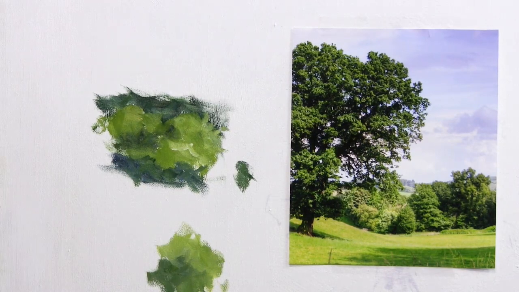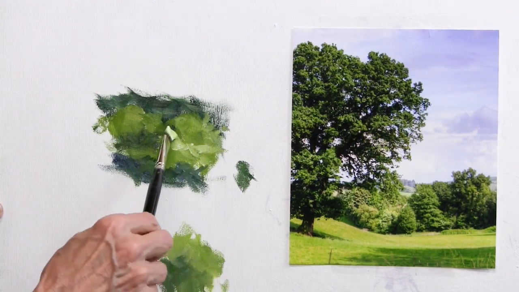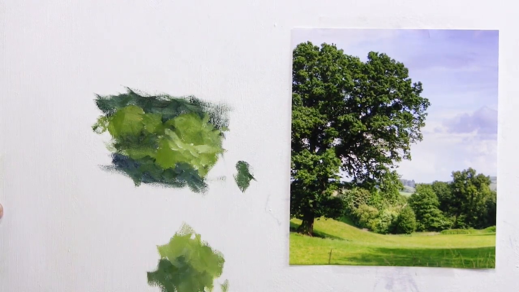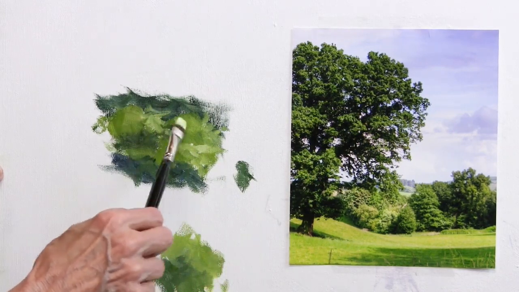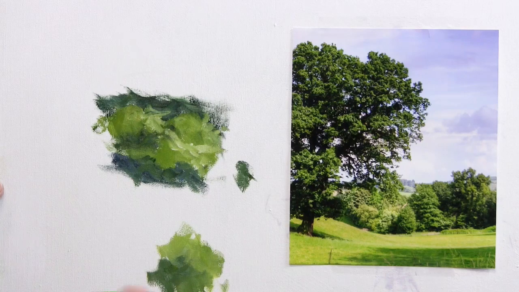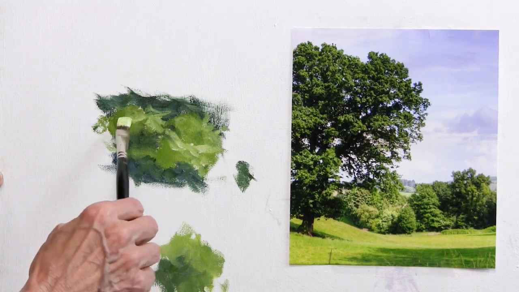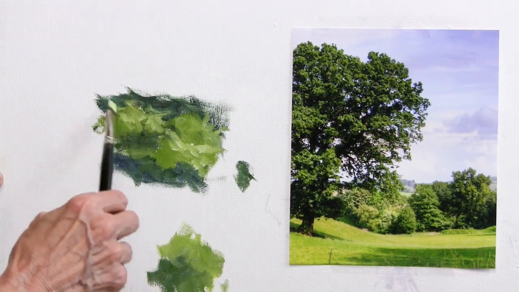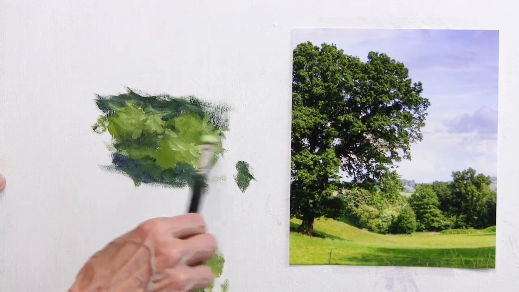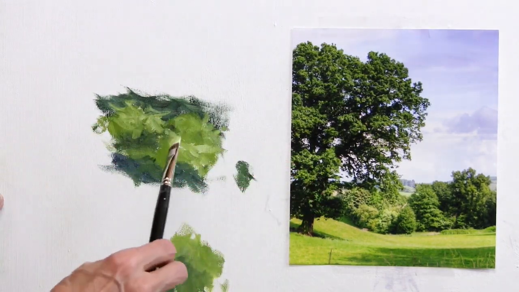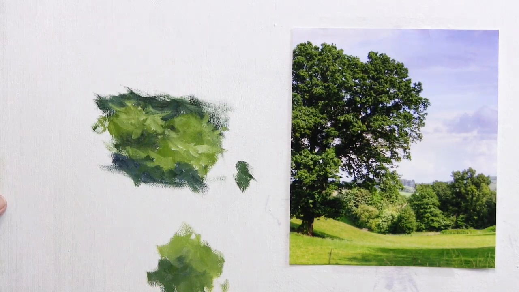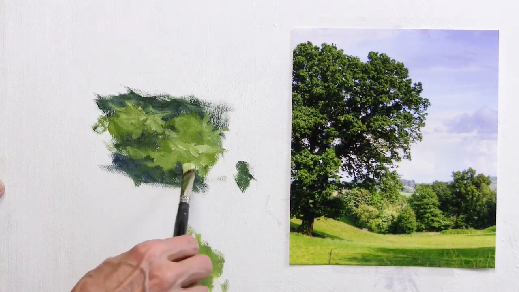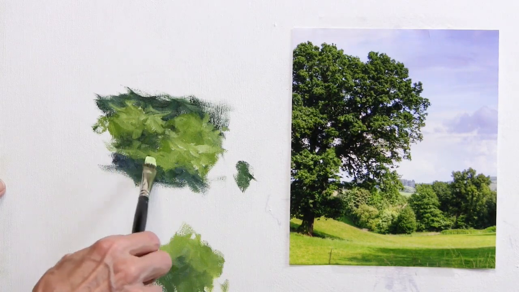Now, people have different ways of maneuvering their brushes when they're painting leaf strokes or whatever else. The important thing is that you read the value. If you read the value and the color correctly, then how you move your brush will become more like your handwriting. And here we go. There's the not in shadow.